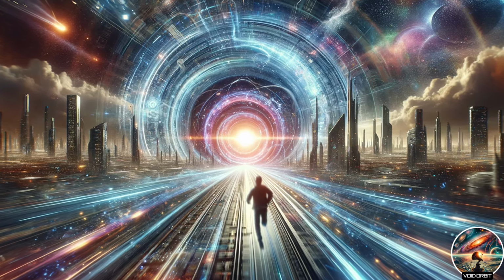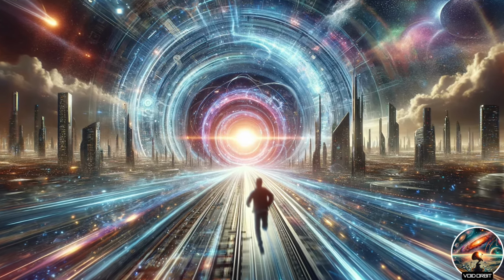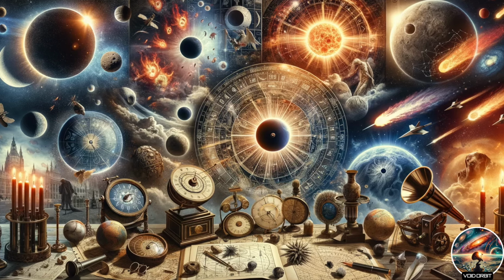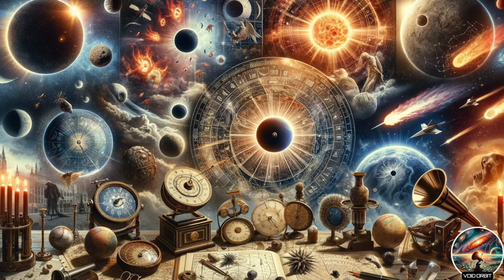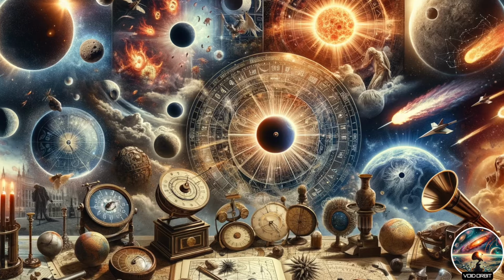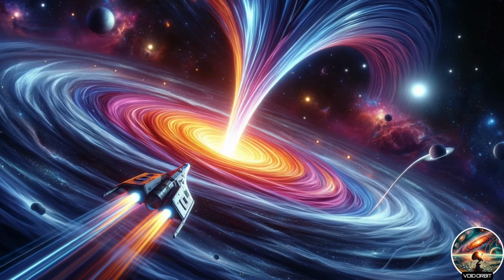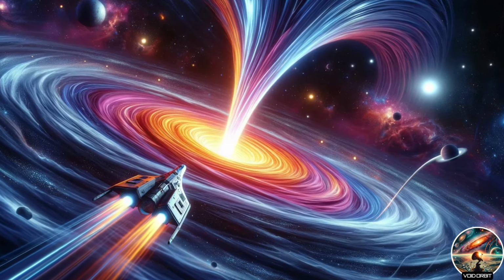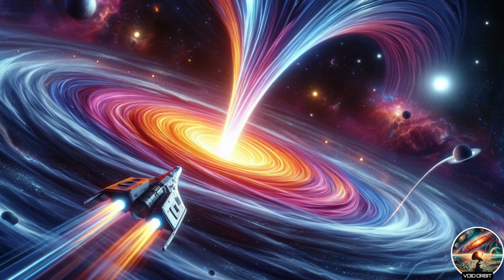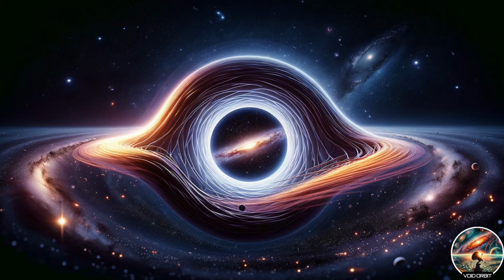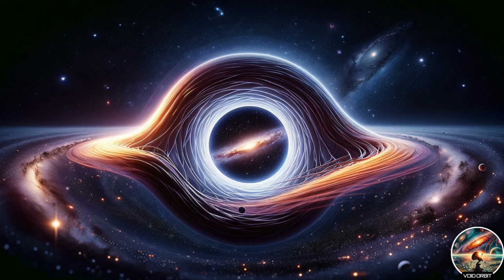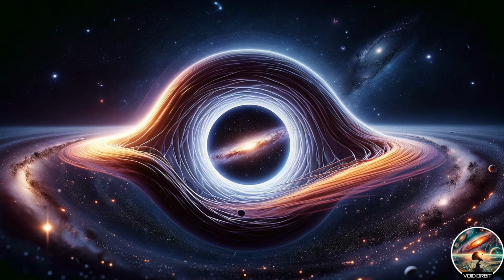Moving on to general relativity, it further expands on this concept, positing that massive objects cause a distortion in space-time, which we perceive as gravity. Now, this is where things get truly interesting. This theory hints at the possibility of wormholes, shortcuts through space-time that could, in theory, allow for both forward and backward time travel. But here's the catch.